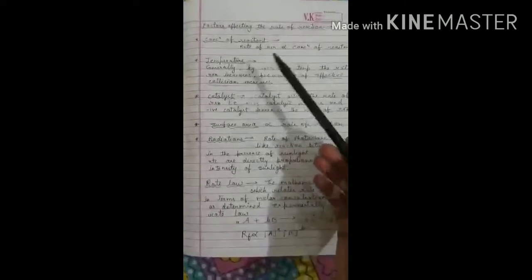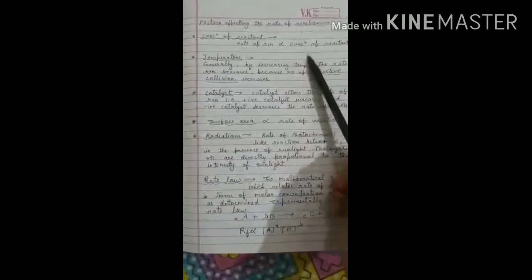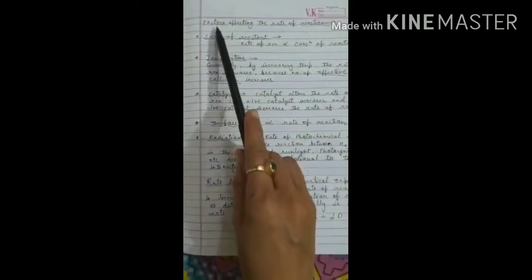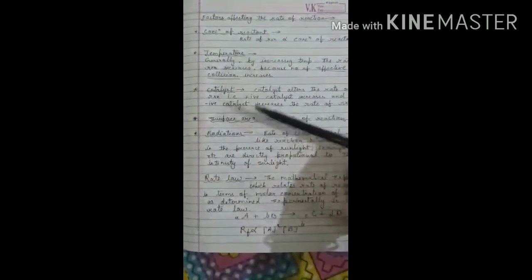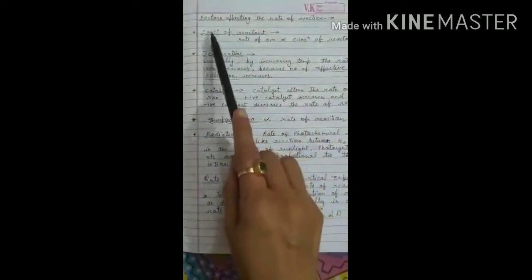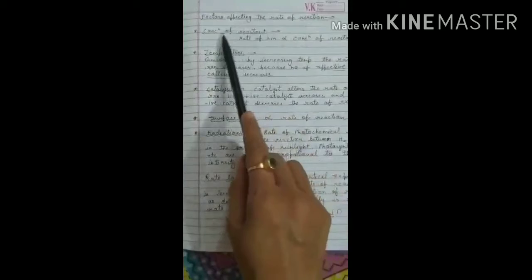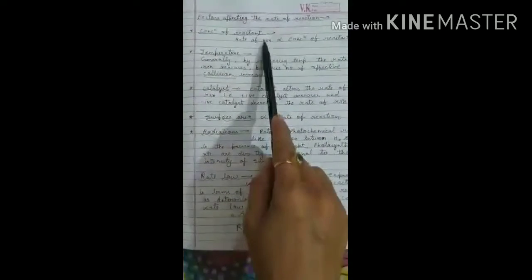So our next topic is the external conditions which affect the rate of reaction. I have put the heading there: factors affecting the rate of reaction. There are 5 factors which we have to understand one by one. The first factor is the concentration of reactant. Concentration means the amount of reactant which we are using during any chemical reaction.